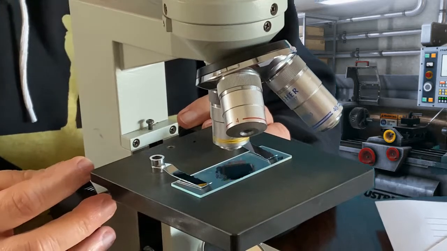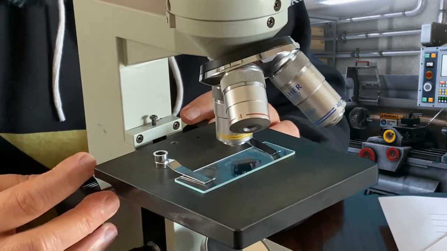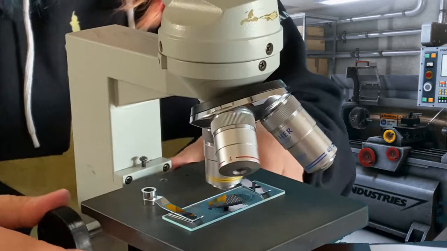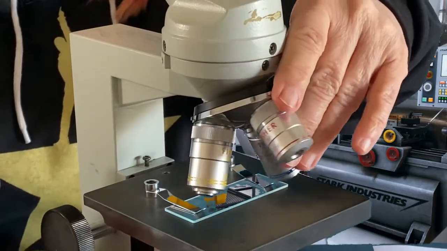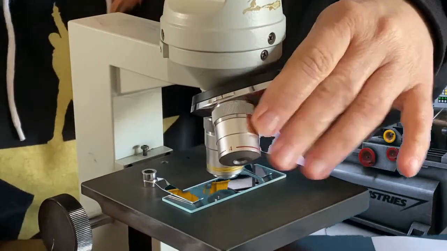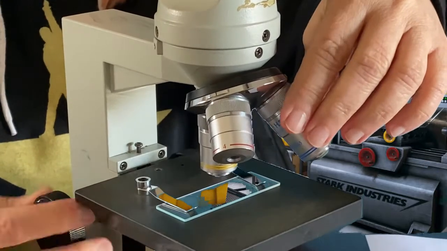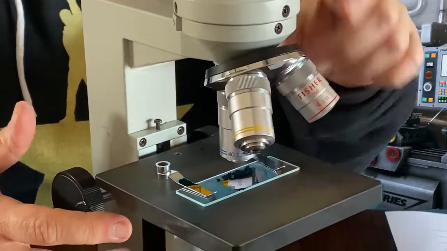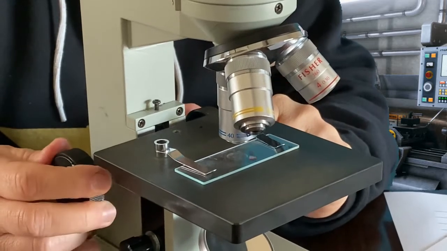Okay, and if I want to go to the highest power of magnification, I have to put the stage all the way back down again. If the stage is all the way up and I try to move to this one, it's going to get stuck, and I don't want to ruin the lens. So I want to make sure the stage is already down all the way to the bottom, then turn to the 40, then make my adjustments.